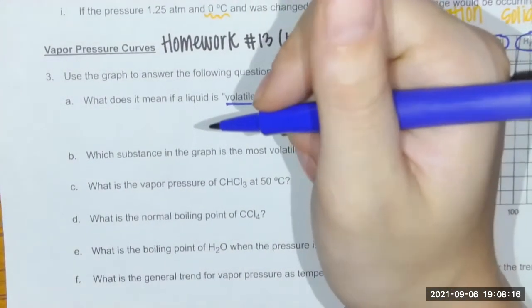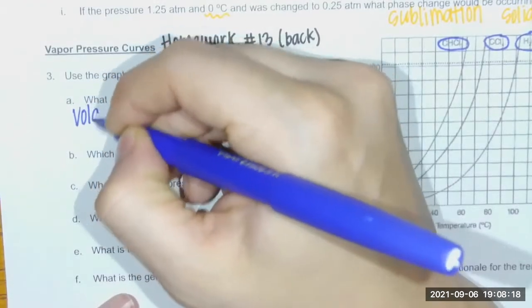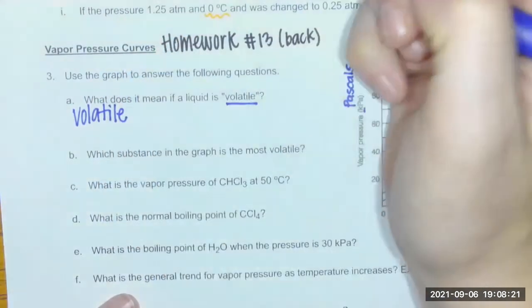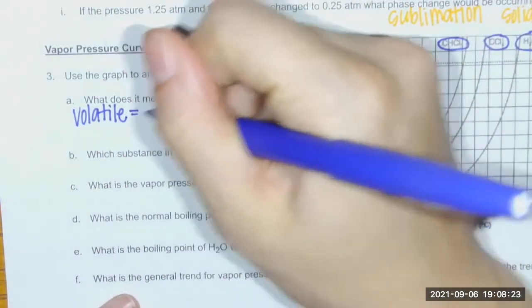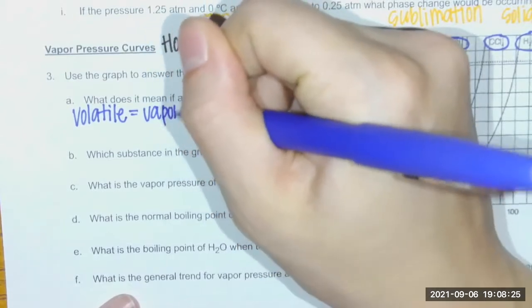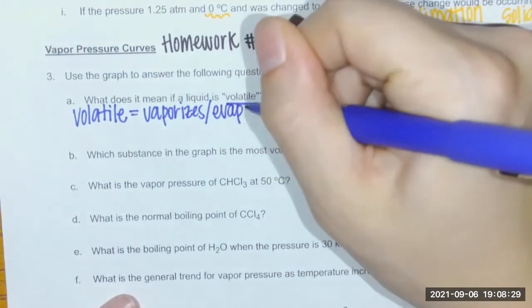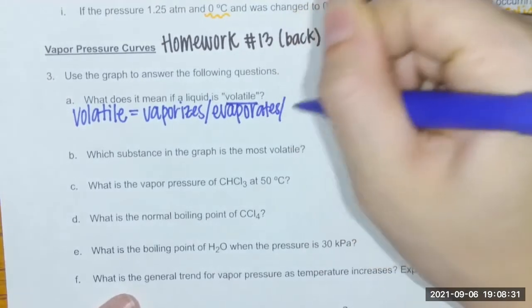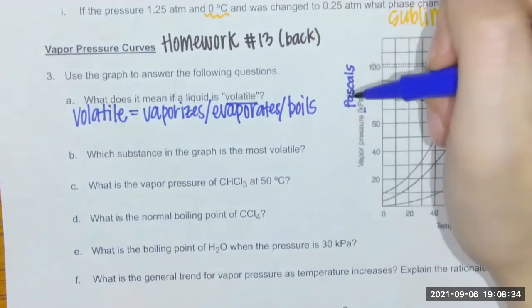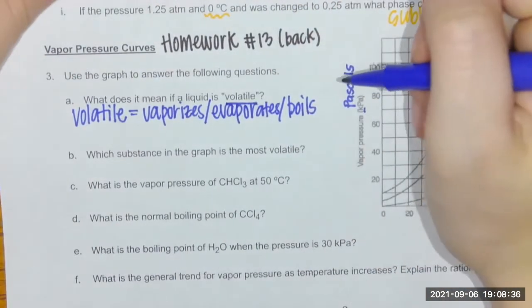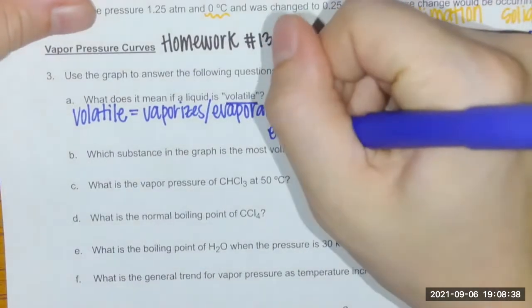So let's see. If it's a volatile liquid, it means it vaporizes, another word for that would be evaporates, or boils, whatever you want to do, very easily.